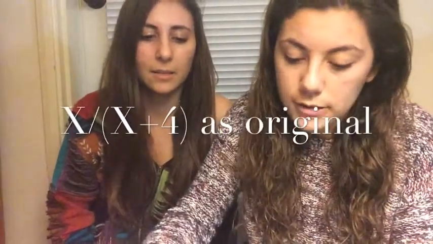So, if you have x over x plus 4 as your original, you're subtracting 1 from each side, it goes to x minus 1 over x plus 4 minus 1 is greater than or equal to 1 over x, because it's the reciprocal of the numerator of the original fraction. And that simplifies to x minus 1 over x plus 3 is greater than or equal to 1 over x.